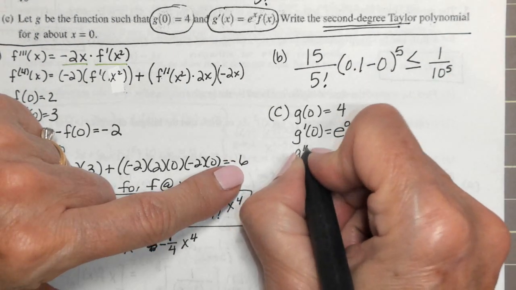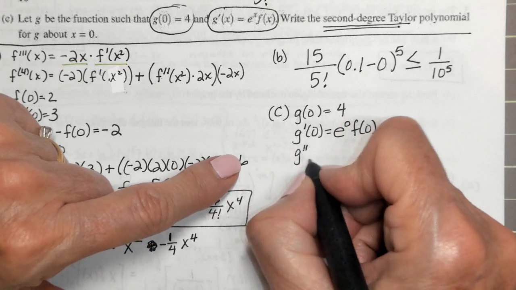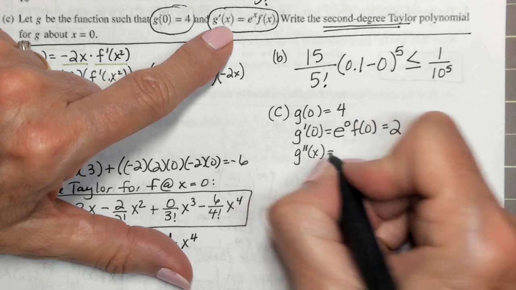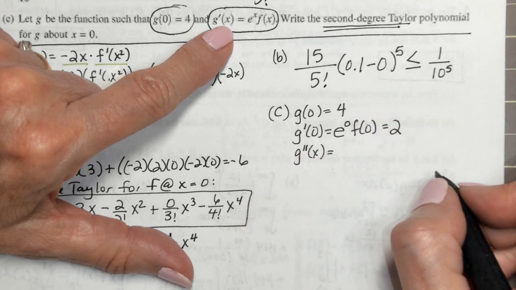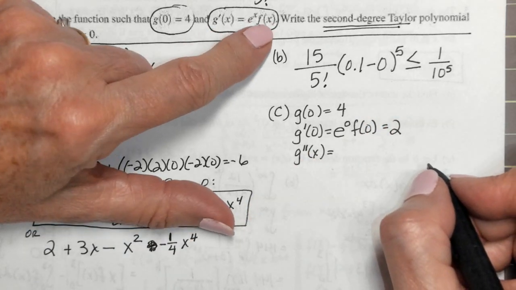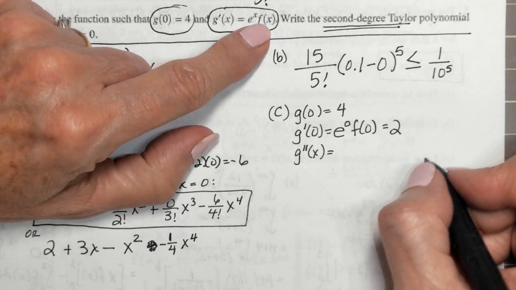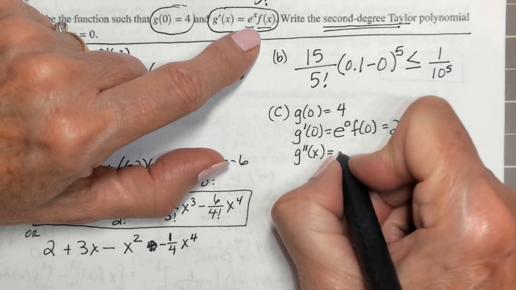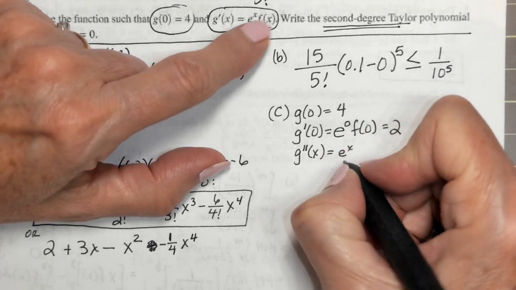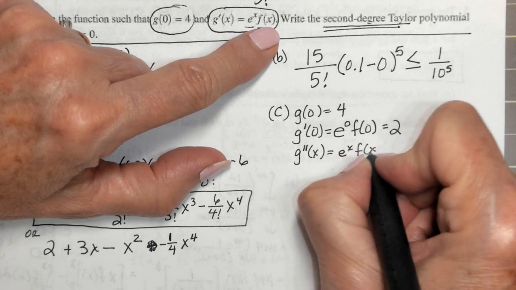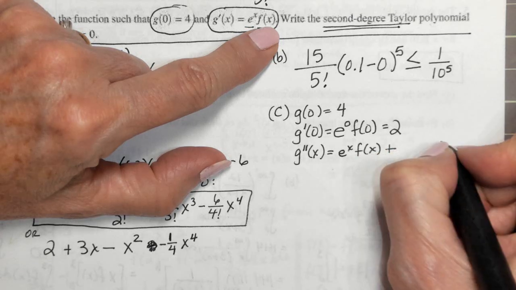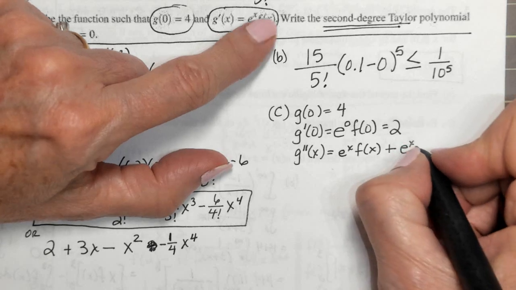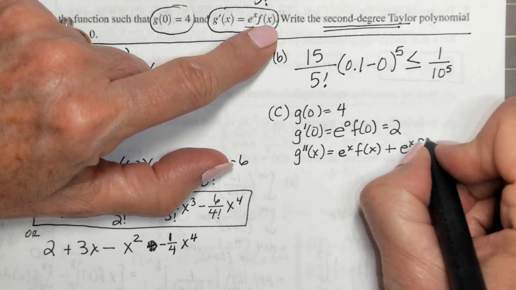Okay, g double prime. For g, I want g double prime of 0, but first I have to go find g double prime of x. To find g double prime of x, I need to take the derivative of g prime, right? So another product rule. The derivative of e to the x is e to the x, multiplied by the f of x left alone, plus, for product rule, now we're leaving the e to the x alone and multiplying by the derivative of f of x, f prime of x.